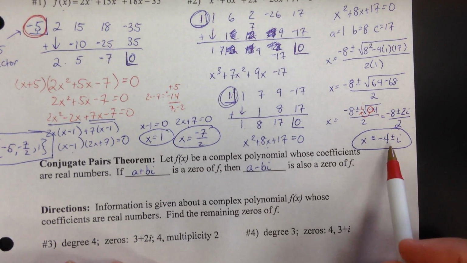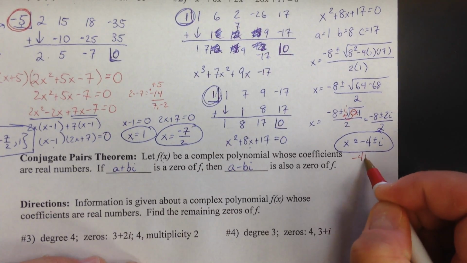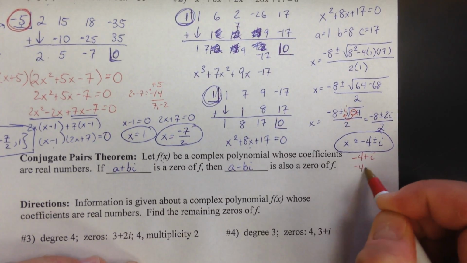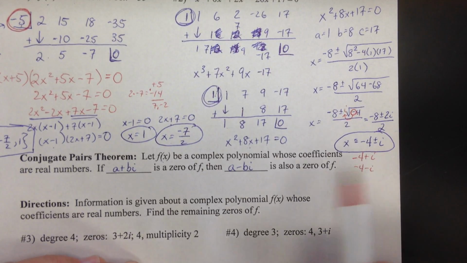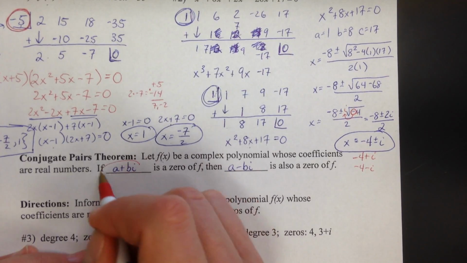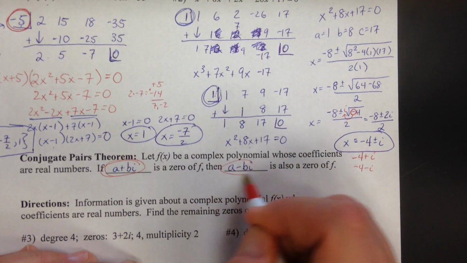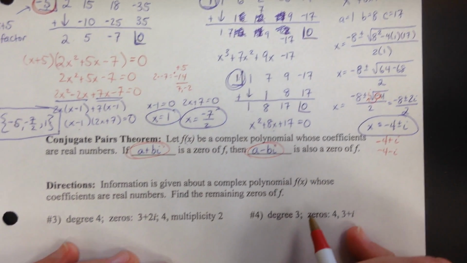If you have one complex 0, this was negative 4 plus i and then negative 4 minus i, you have to have a second complex 0. You can never have just one. So they always come in pairs. So if you know that one of them is a 0, so is the conjugate.